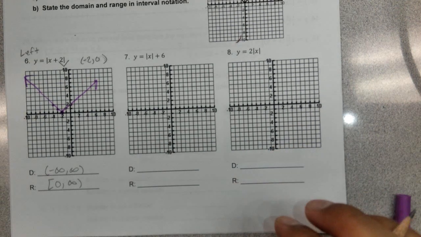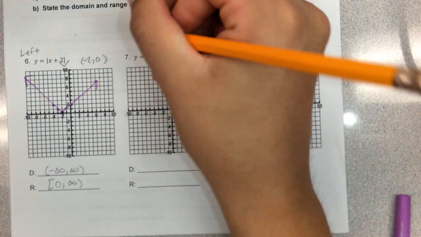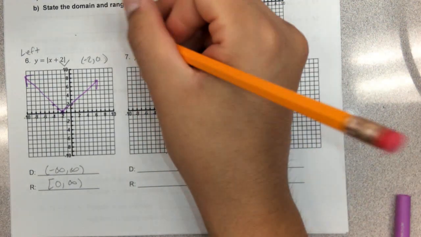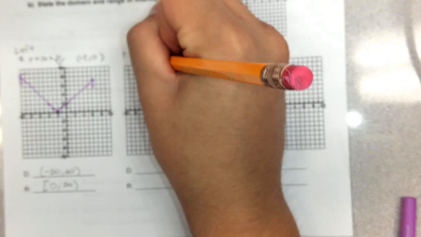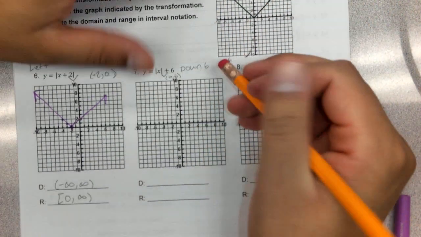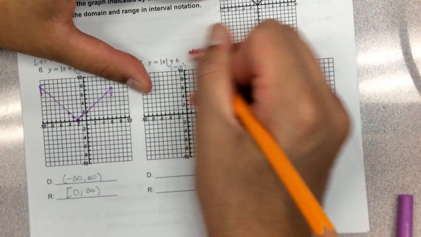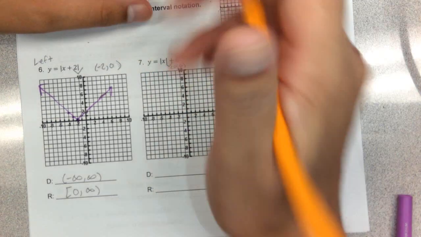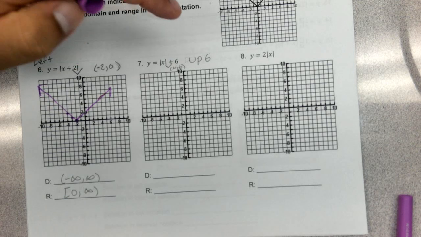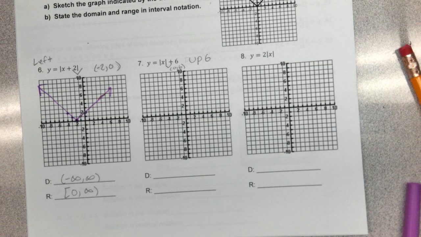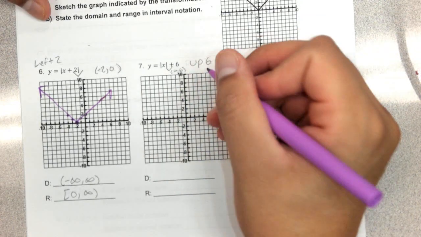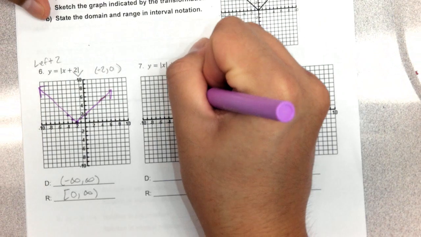So for number 7, absolute value of x plus 6. This one has a transformation of up 6. So that means the vertex would be at 0, 6. Oops, I messed that up again, my bad. This should be up 6. So we're going up 6, so the vertex is at 0, 6.